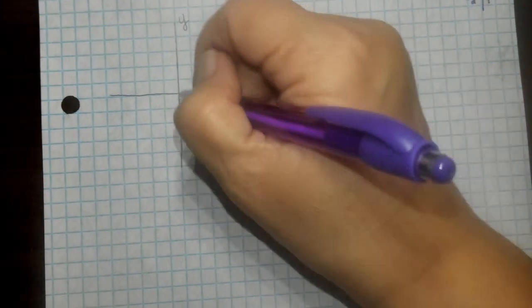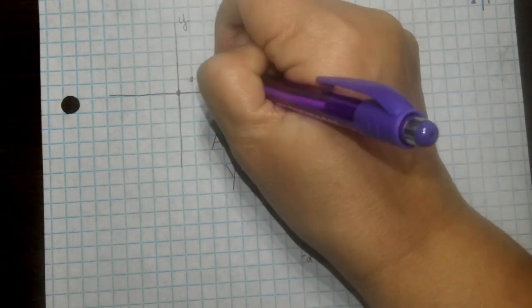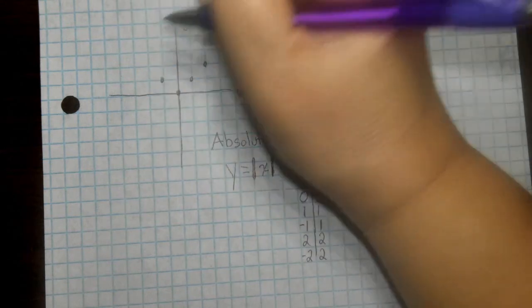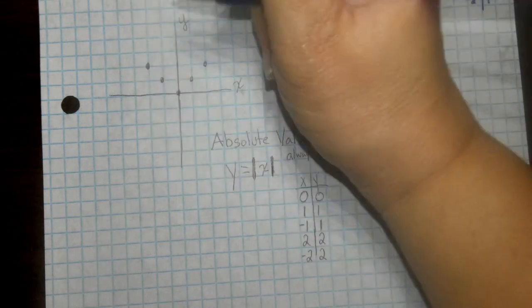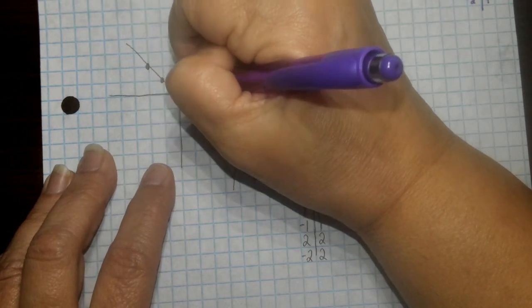So when we plot these, we have (0, 0), and (1, 1), and (2, 2), and (-1, 1), and (-2, 2). This one looks like the letter V.